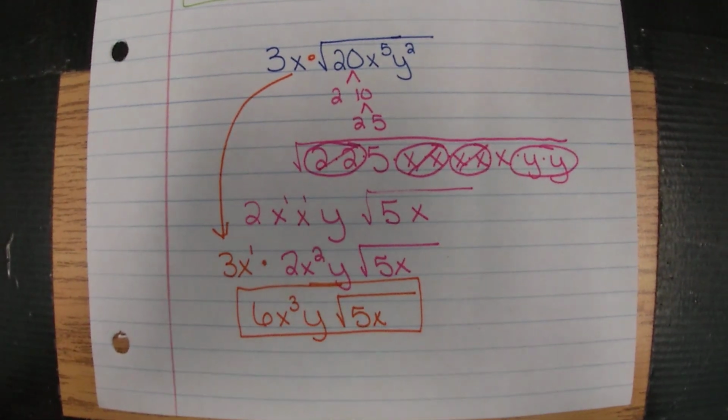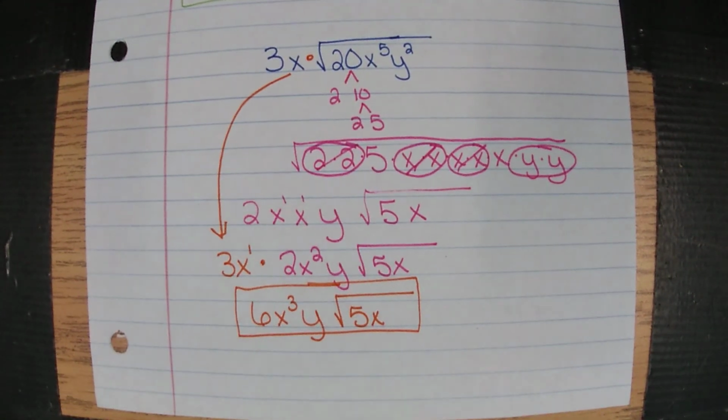So, yes, they can get significantly longer, but they shouldn't be any more difficult. Okay. It's also important to recognize, I've been doing a lot of square roots in my life, but that every single square root can't be simplified.